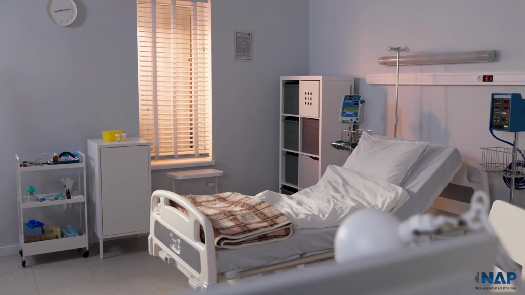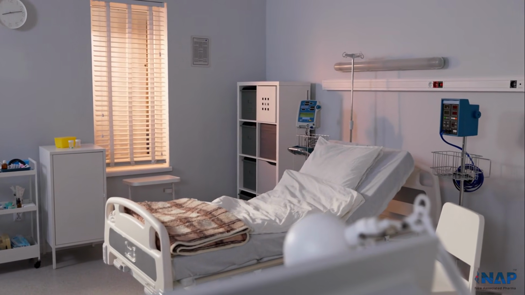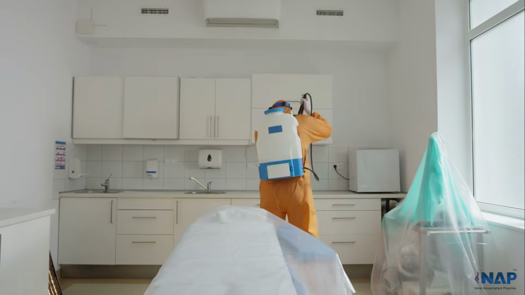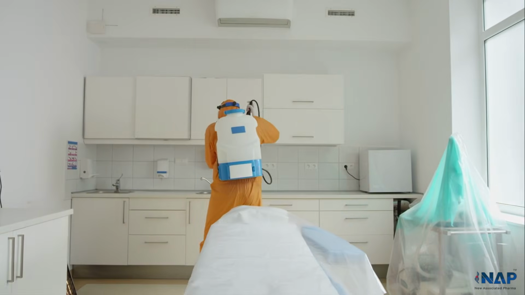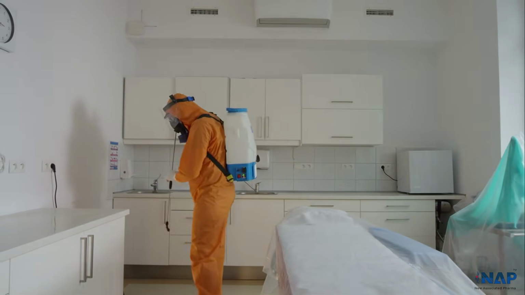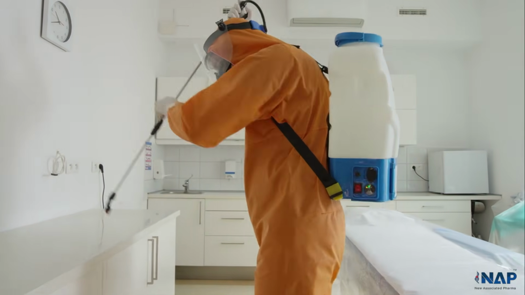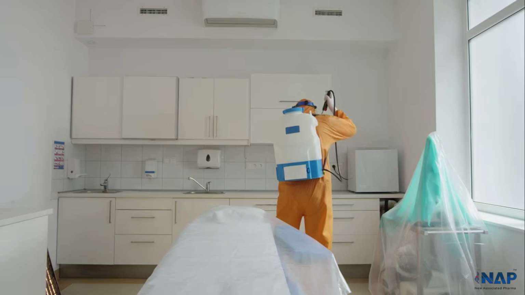Maintaining a safe healthcare environment demands effective, science-based disinfection. It starts with choosing the right disinfectant, one that doesn't just clean, but breaks the chain of infection and protects both patients and staff. This is where quaternary ammonium compounds play a critical role.